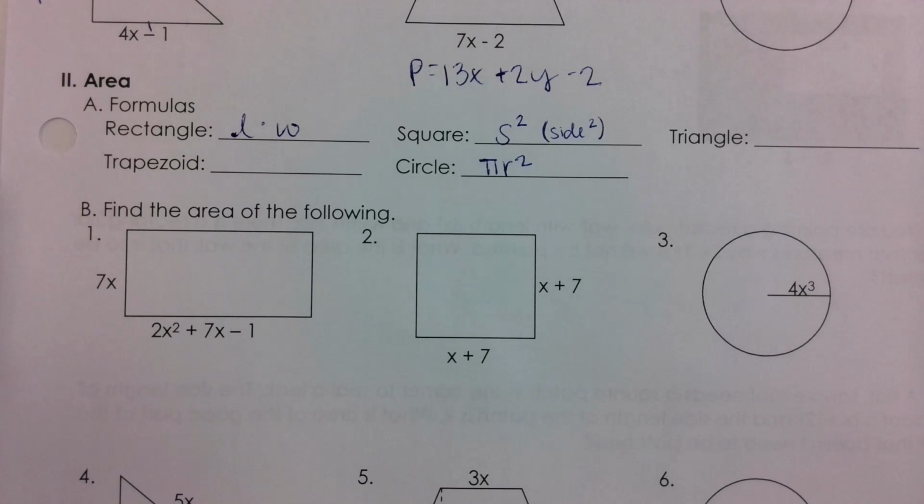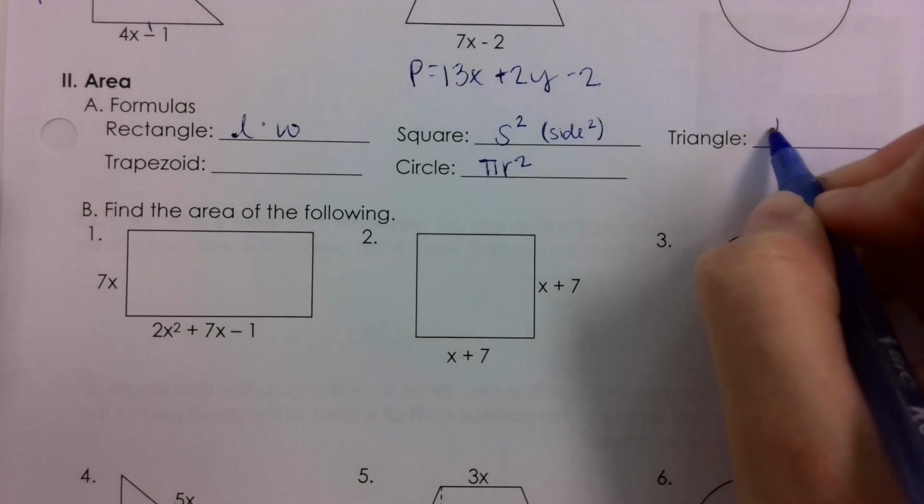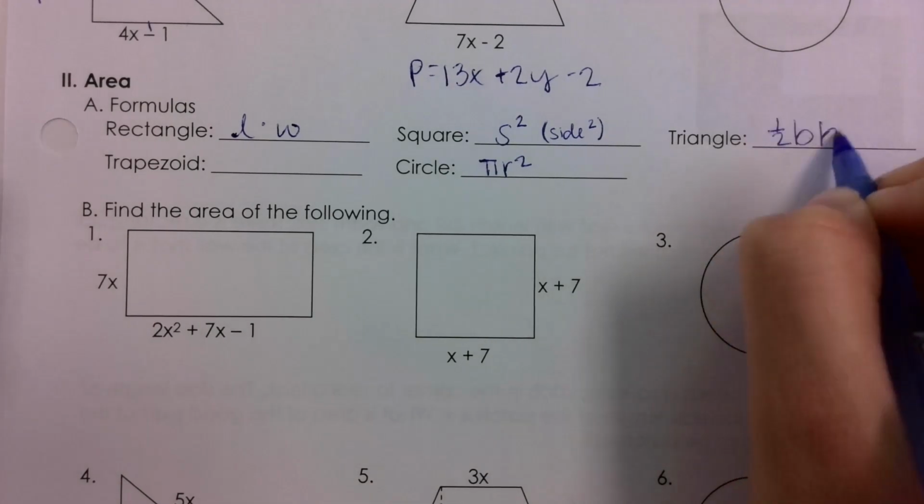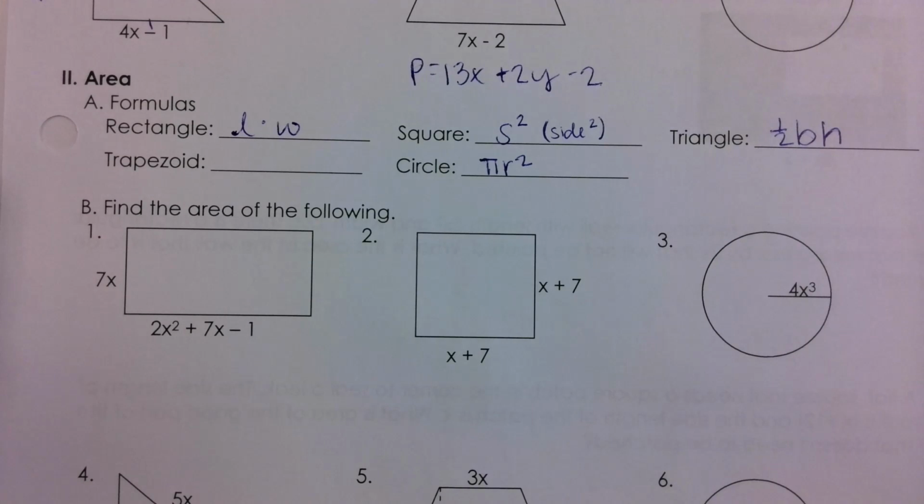Do y'all remember your formula for the area of a triangle? Good. 1/2 times base times height. What about the area of a trapezoid? That one's kind of tricky.